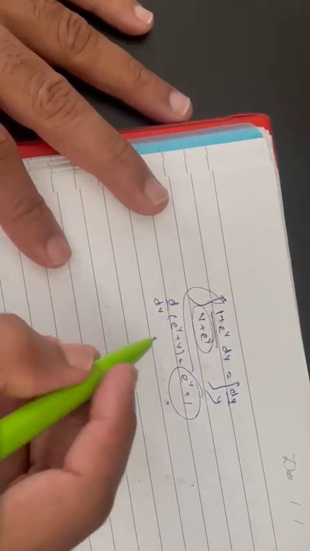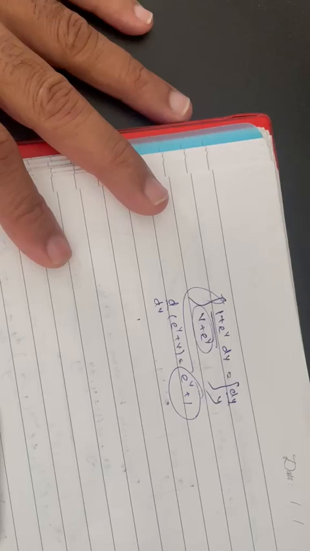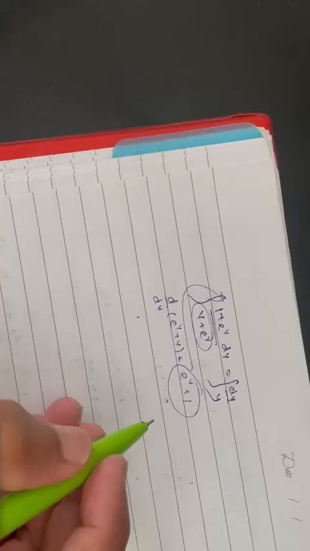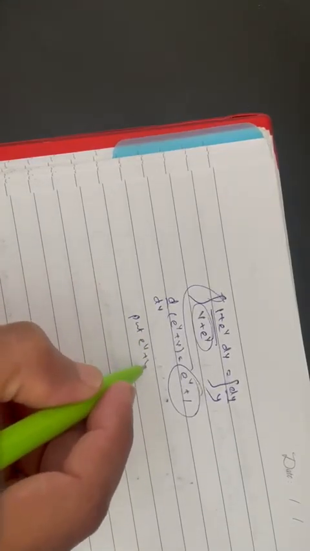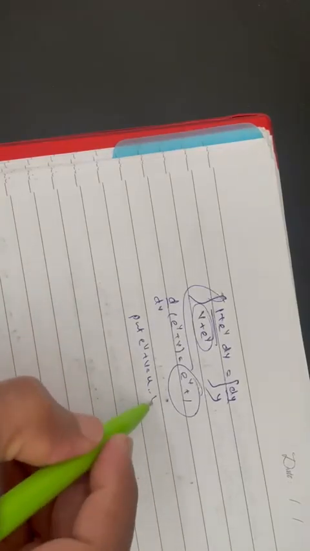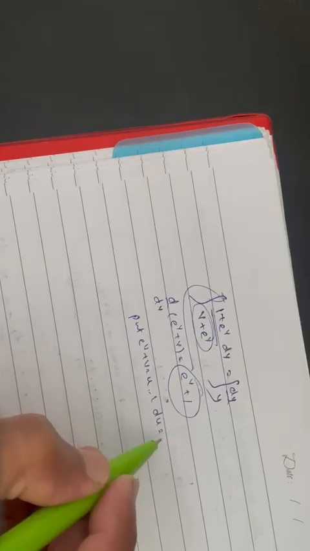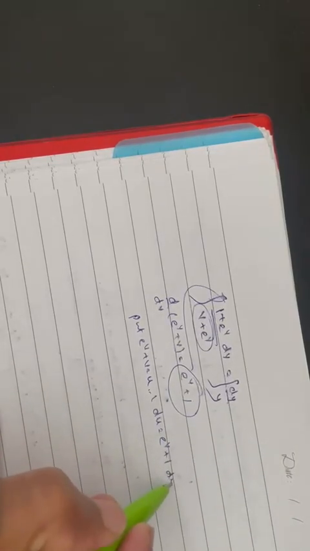So we put e^v plus v equal to u, therefore du equal to (e^v plus 1) dv.